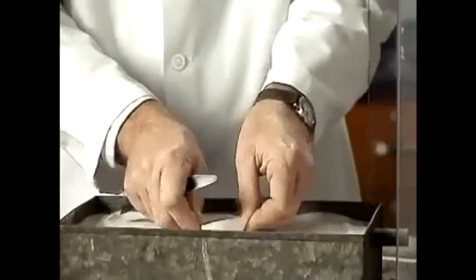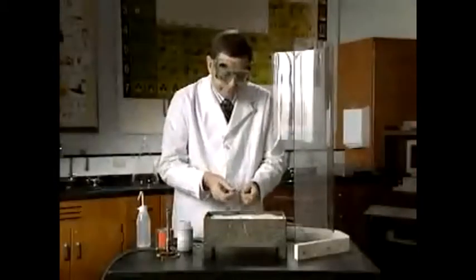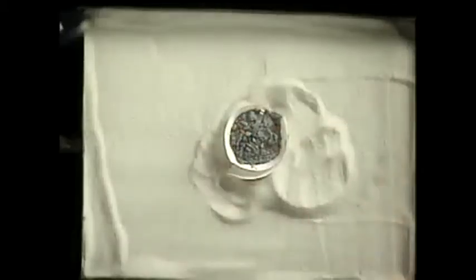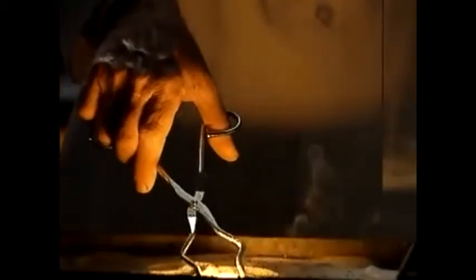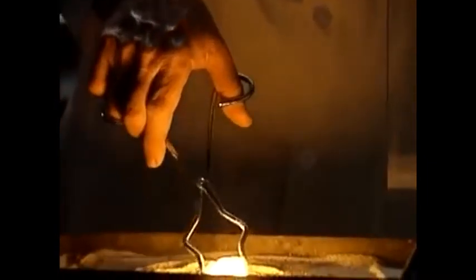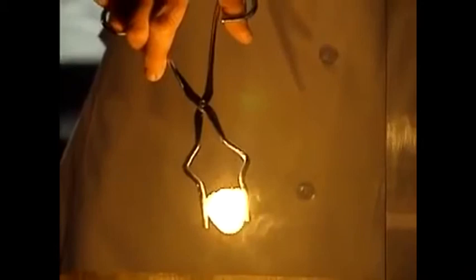I'm then going to place a piece of magnesium ribbon down into the mixture and move the explosion shield into place before we light the magnesium fuse. Now we can take a look at the molten metal by carefully lifting it out of the sand.